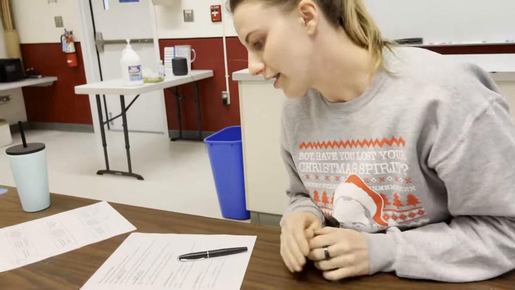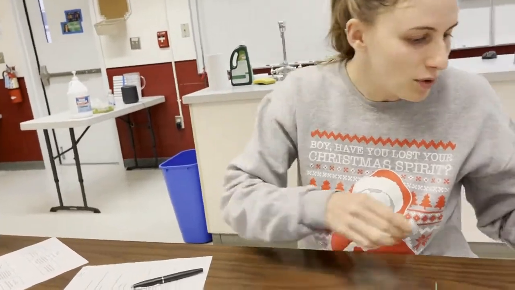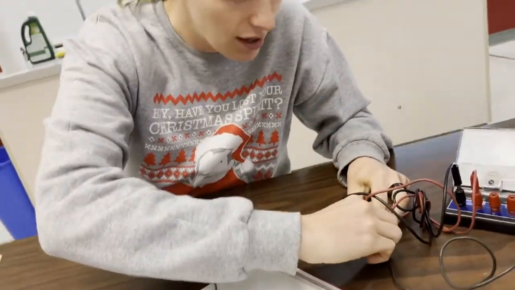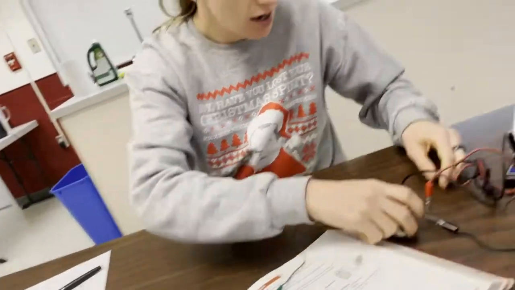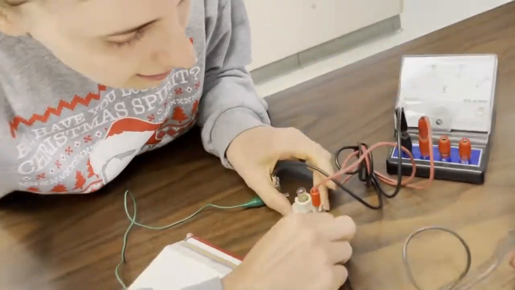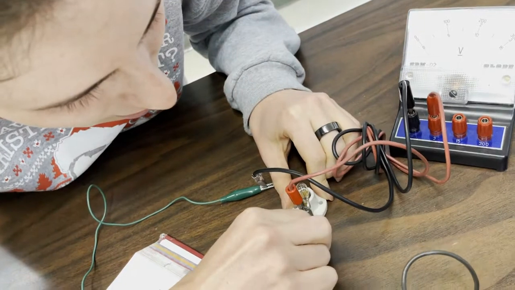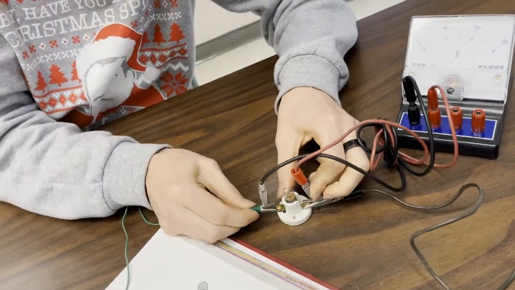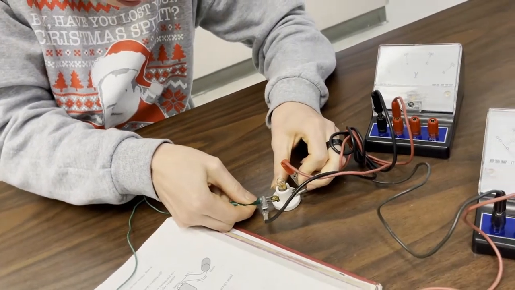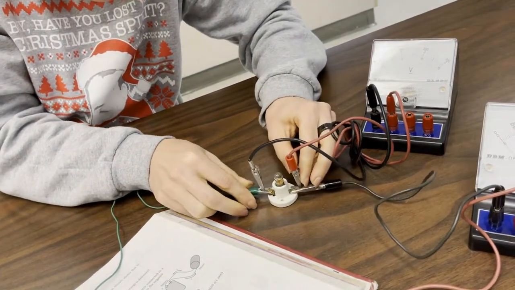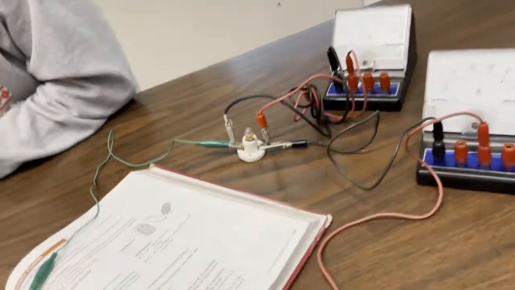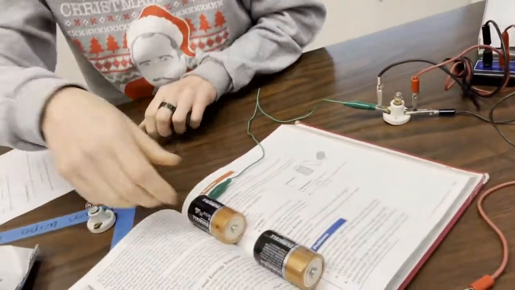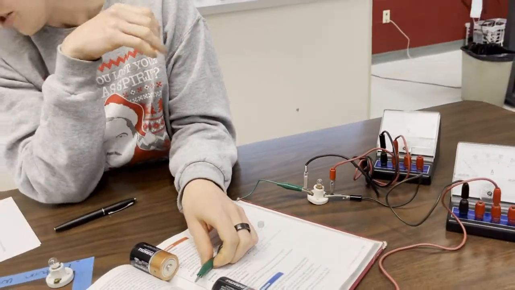Okay. So trial 3, the oblong bulb. So here we go. Let's switch this one out. We're going to put this one in here. Get that on there. There we go. How do I keep it on there? Okay. So using one cell, measure the same things.